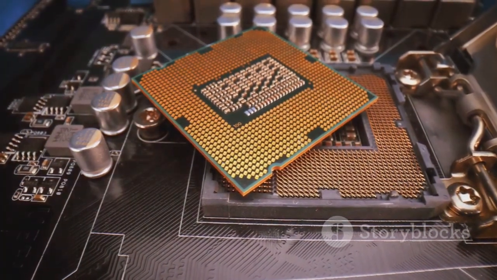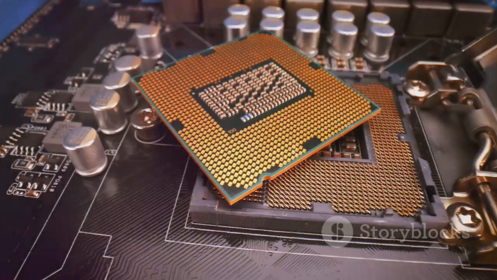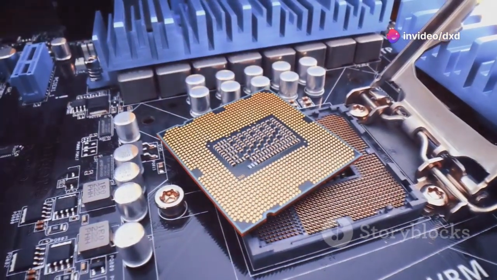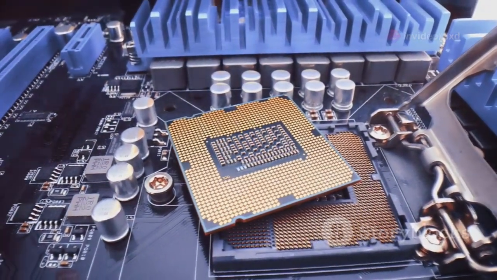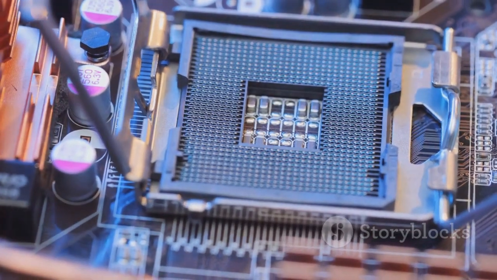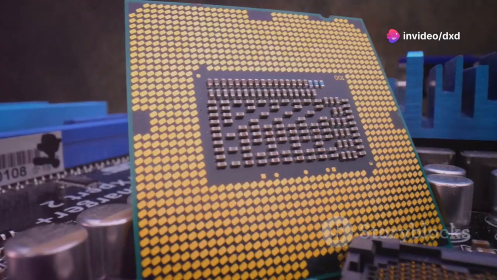The control unit directs the operations of the processor, while the registers store data temporarily for quick access. But for now, just remember that these components are like specialized teams within the CPU, each with its own important job to do. Together, they make sure your computer can handle everything you throw at it, from browsing the web to playing video games.